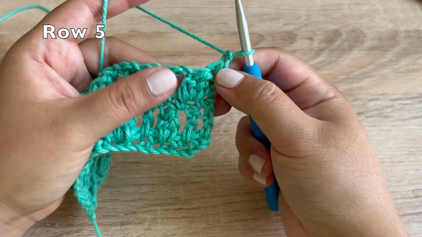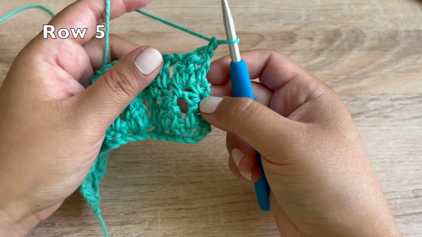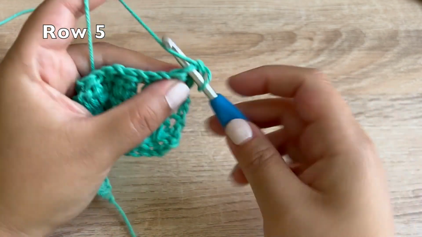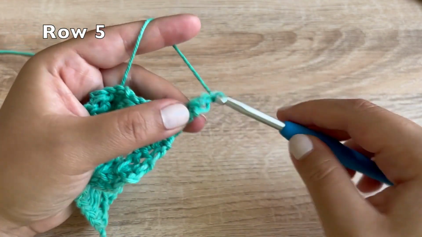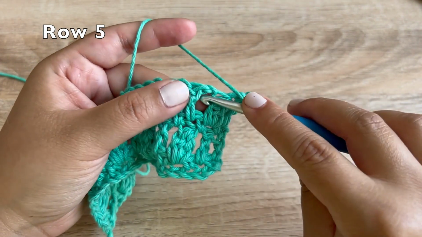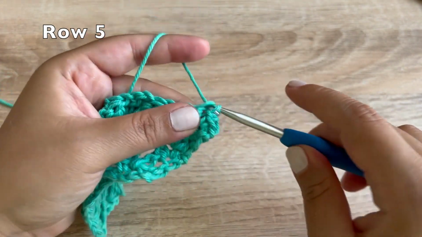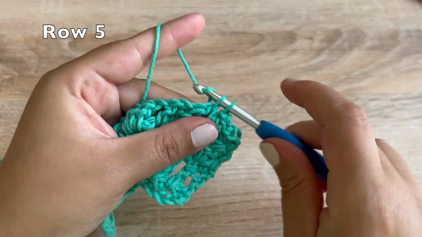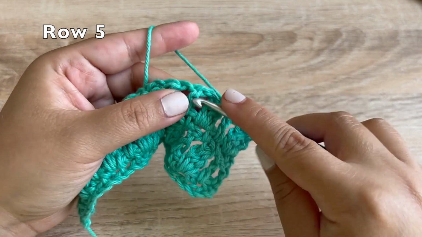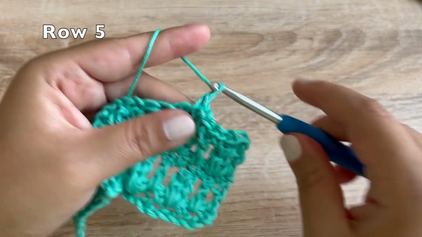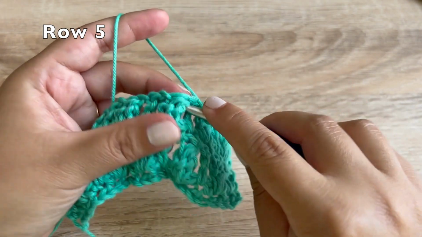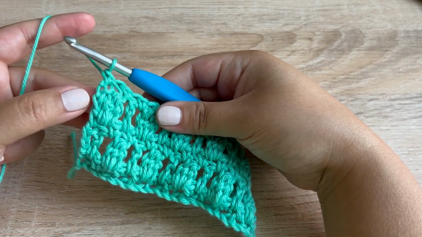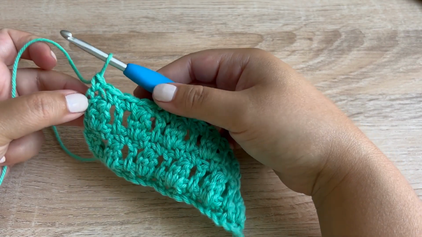For row 5, we are just going to repeat what we did down here in row 3. So in that very first stitch, single crochet, chain 1, single crochet into the next chain 1 space, chain 1, single crochet into the next chain 1 space. And that is the pattern we will be following all the way down the row. So here I ended the row with a single crochet on top of that turning chain.